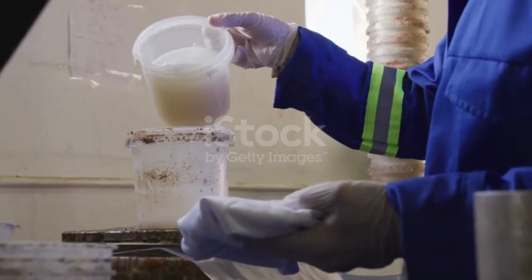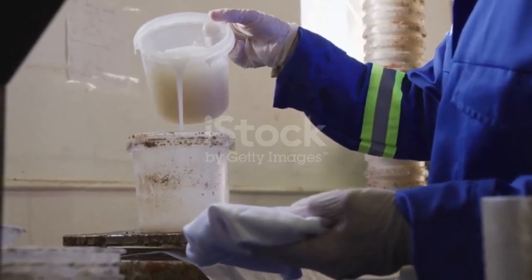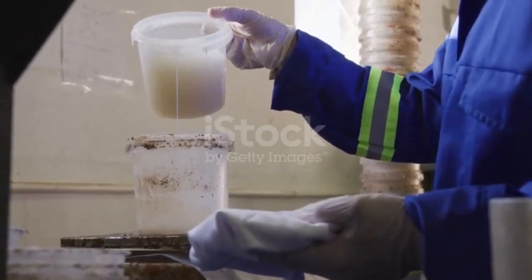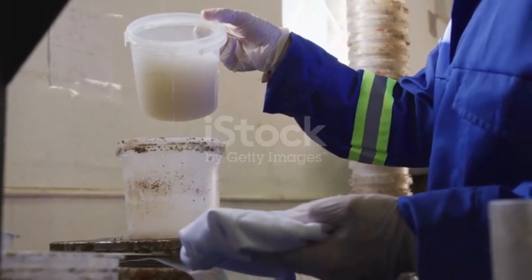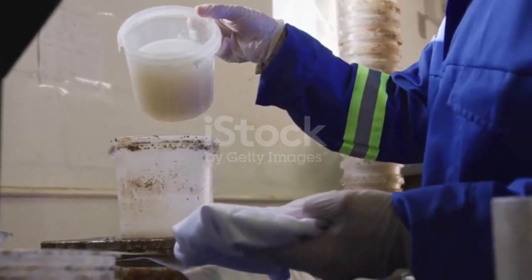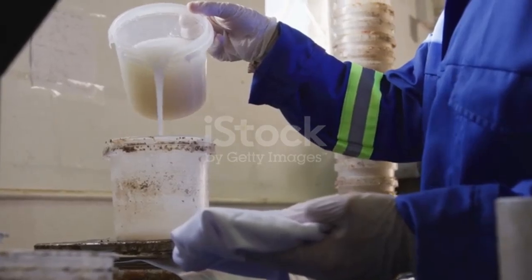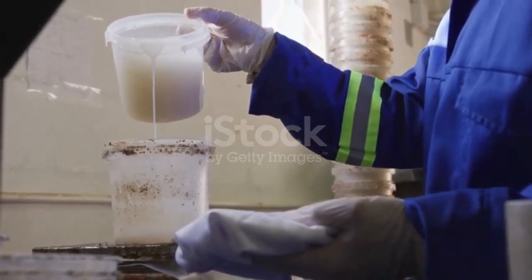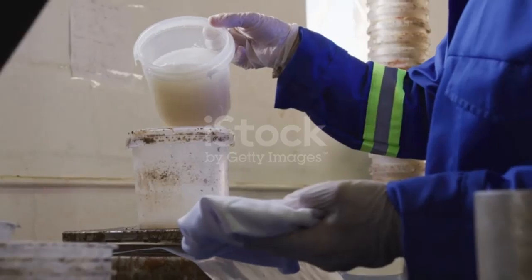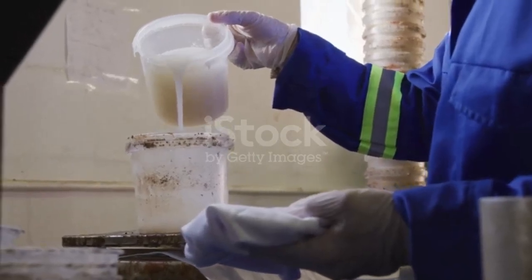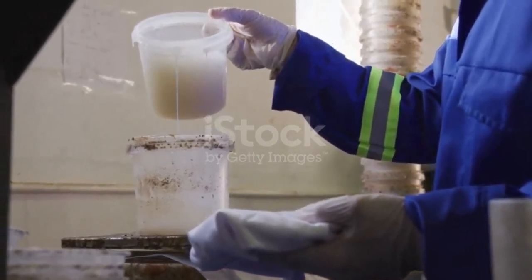Scene 8. Quality control and testing. Throughout the cement production process, strict quality control is essential. Cement plants conduct frequent chemical and physical tests to ensure that the final product meets industry standards. Every batch is tested for strength, setting time, and durability.